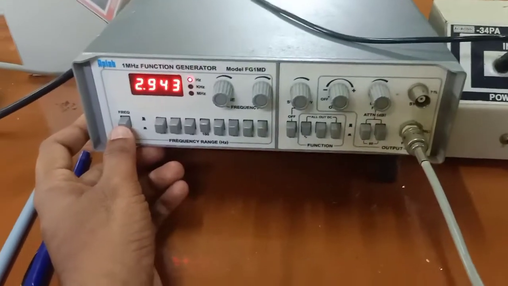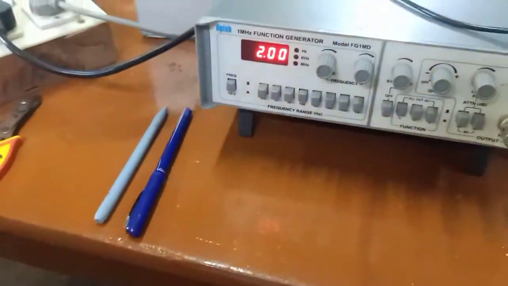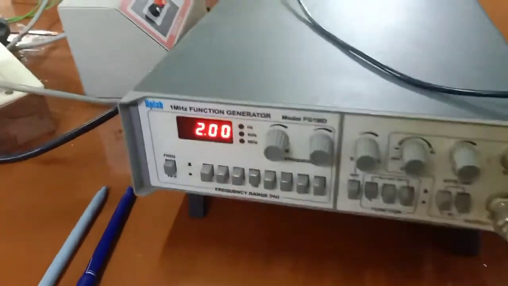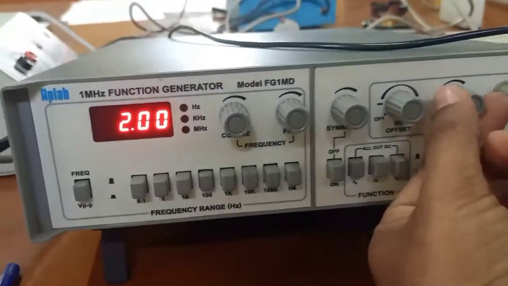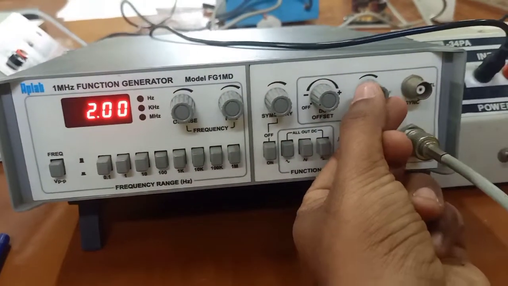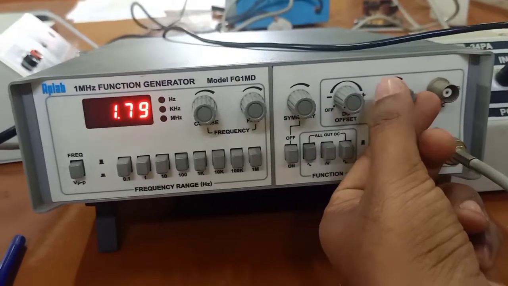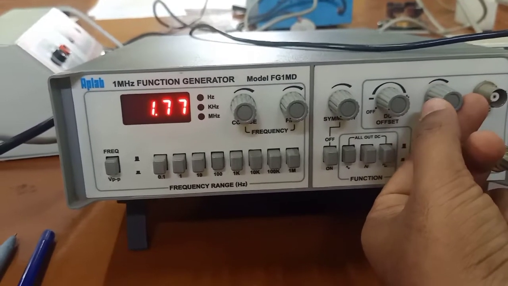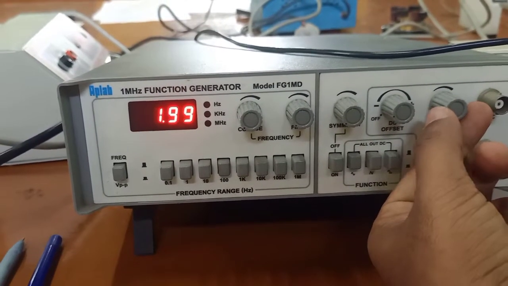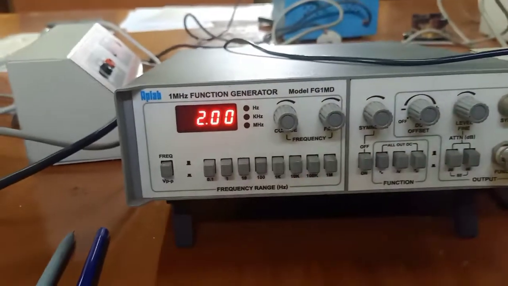So before that, I will take the input voltage as 2 volts. By using this knob, we can increase or decrease the voltage. What we need to do is fix it at 2 volts, then it's fixed.